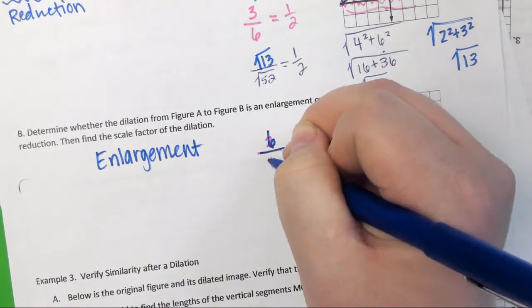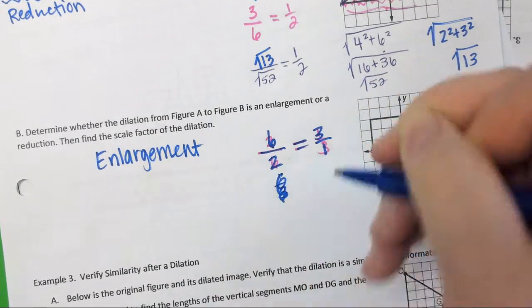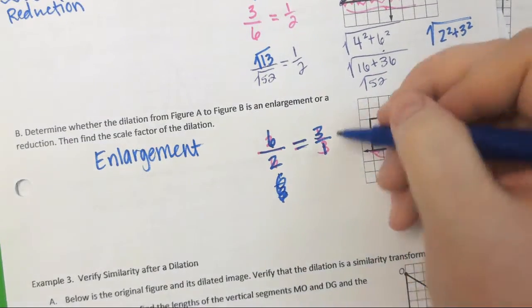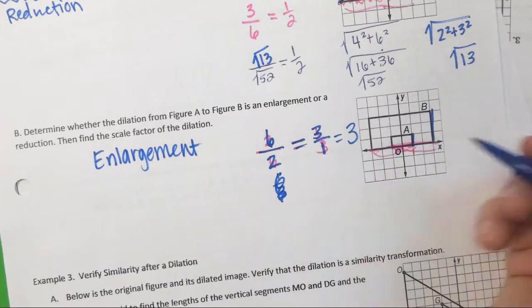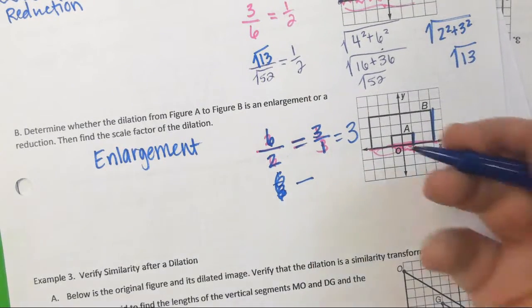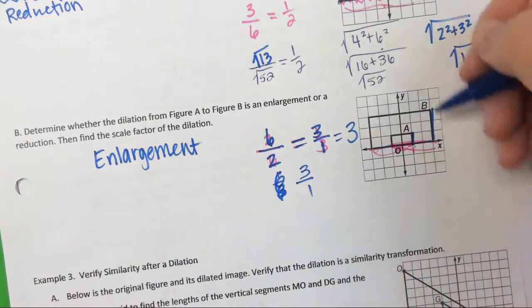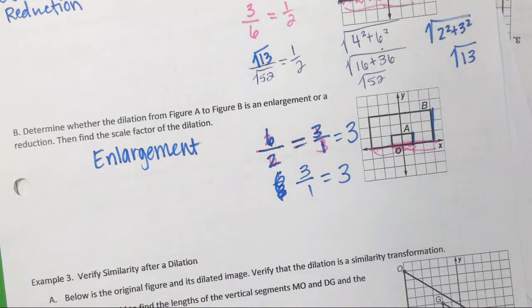It should be 6 over 2, which is 3 over 1, which is just 3, because with an enlargement we want a number bigger than 1. And then we also want 3 over 1 from the right side, which is still just 3. Again, how do you know, Miss Compton?